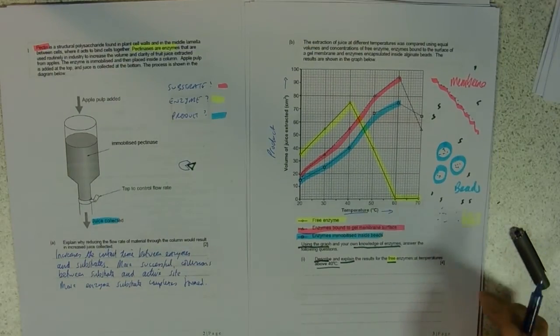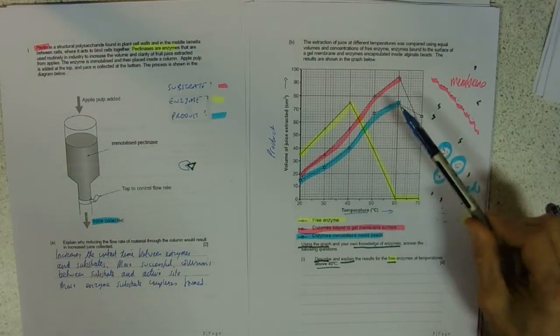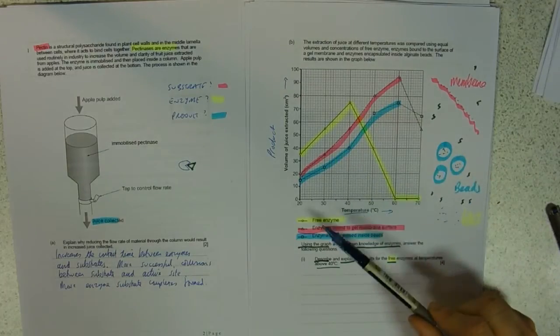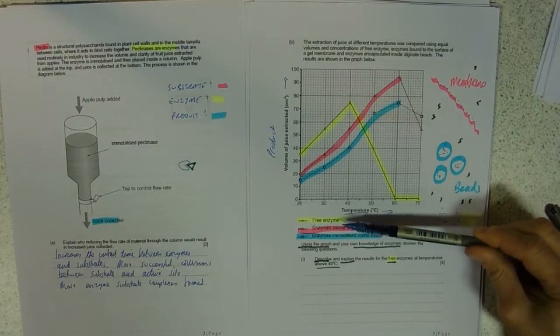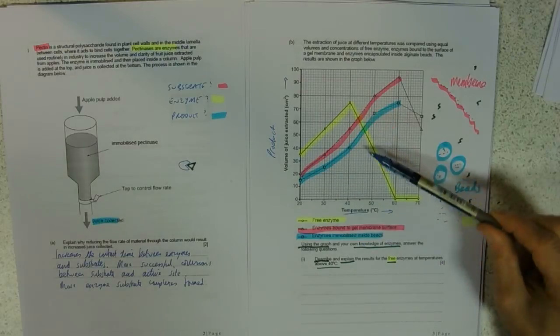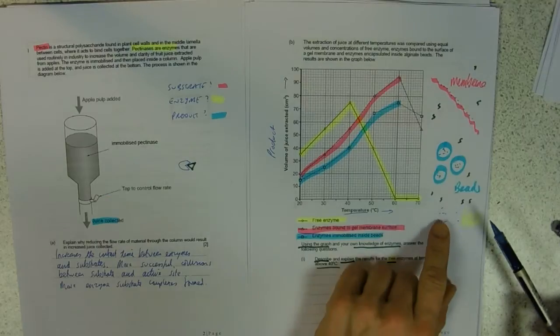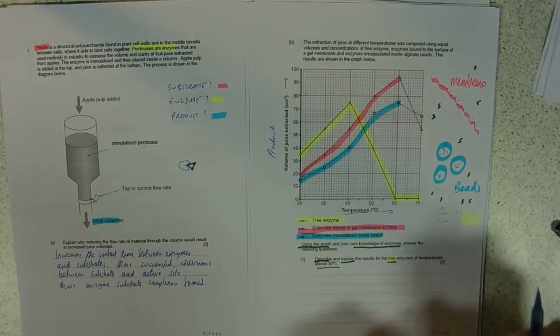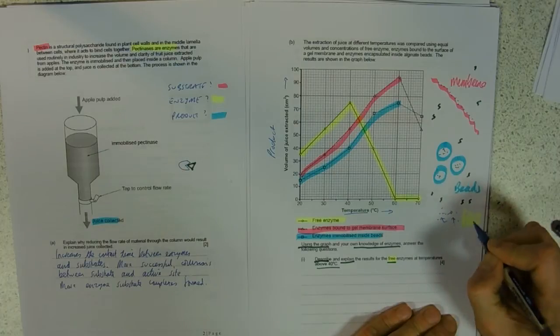Then we've got a nice graph. So in the help me video, I've identified the three enzymes. So we've got the free enzyme there. These are free enzymes that are free to move around.